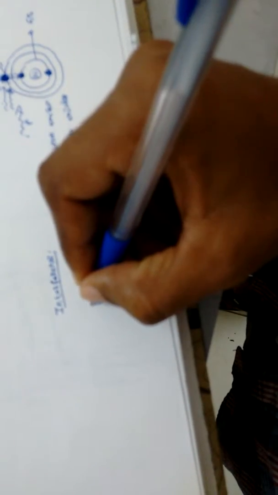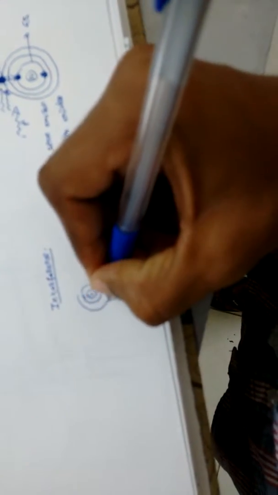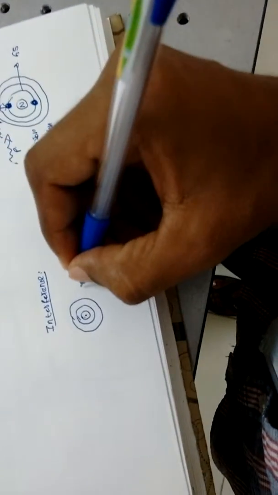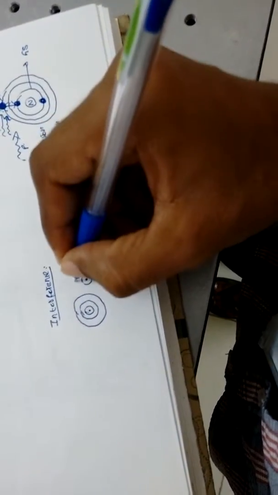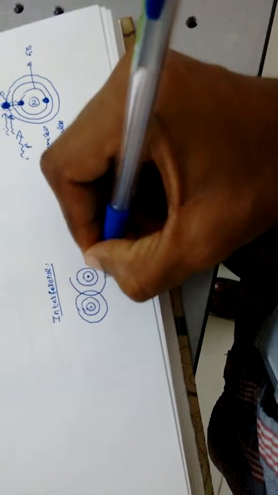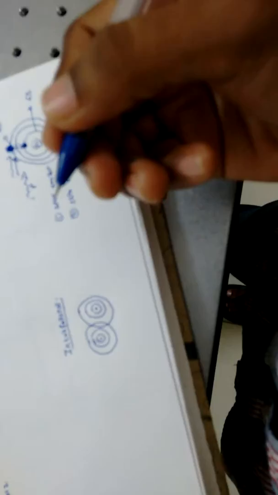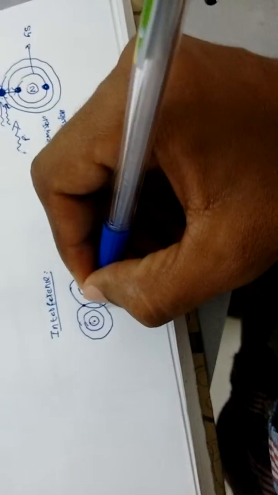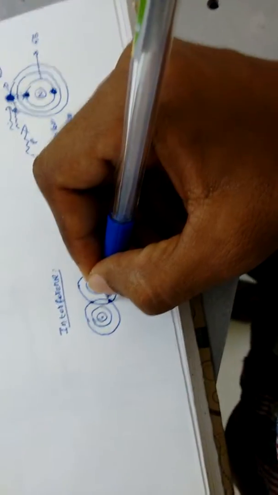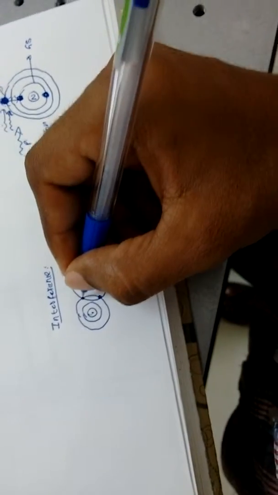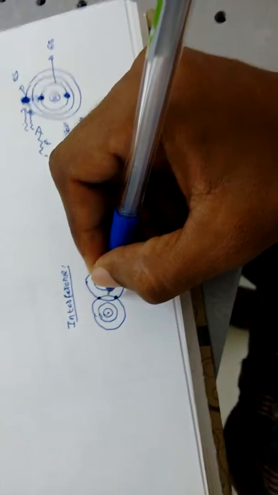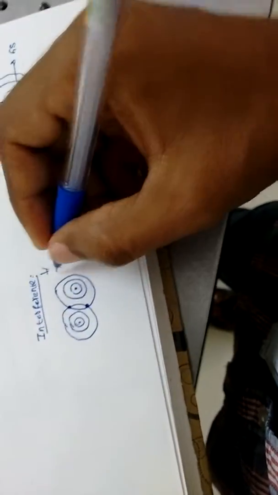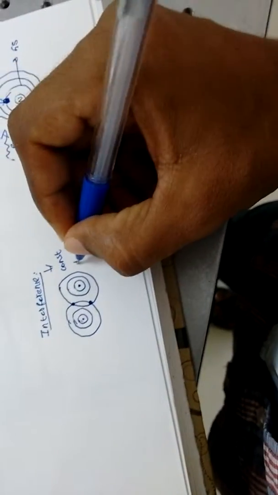Suppose there is a point source which produces oscillations, and there is another source of the same frequency also producing oscillations like this. Due to the interaction of both point sources you can see the interference happening. Here we get a low amplitude, and here we get a high amplitude. This process is called interference. Interference can happen in two ways: constructive interference and destructive interference.